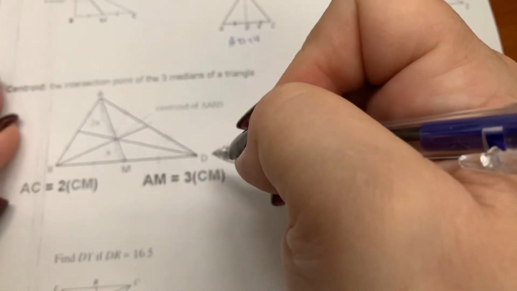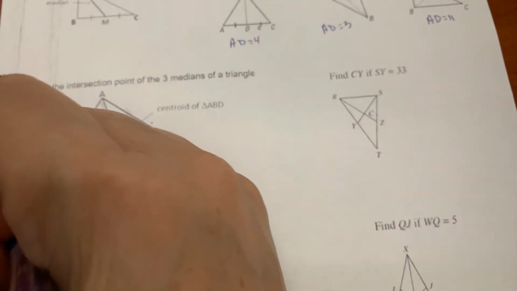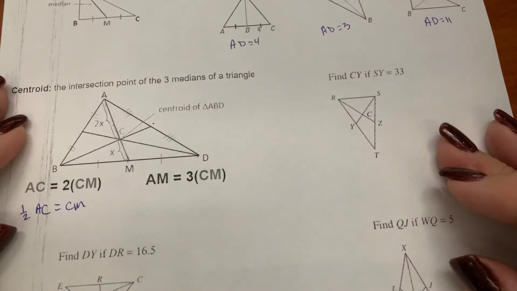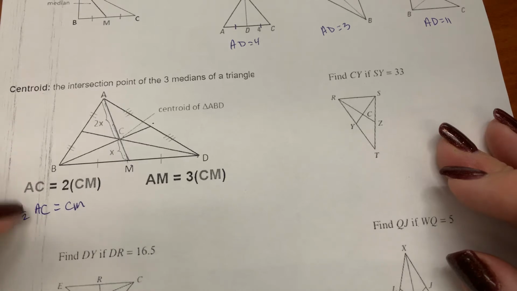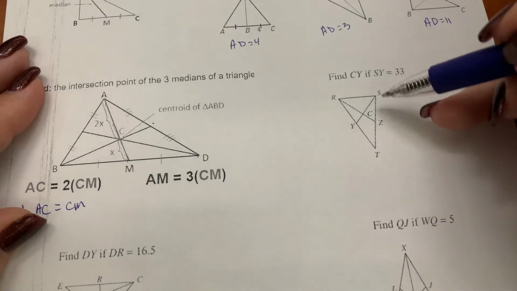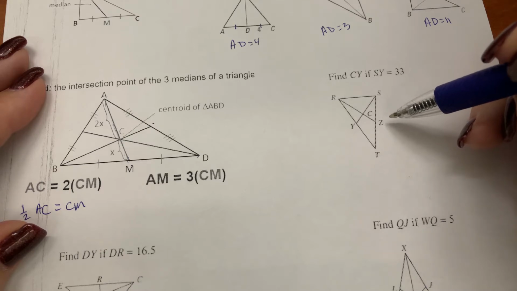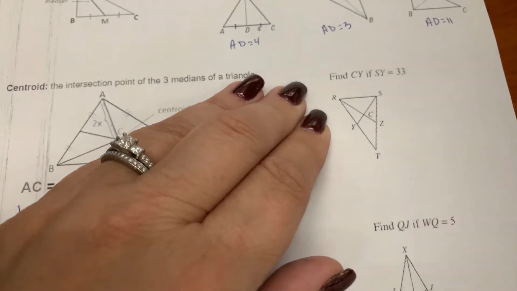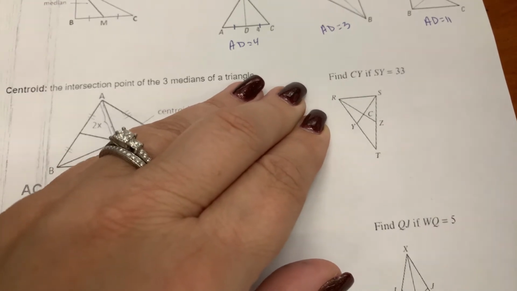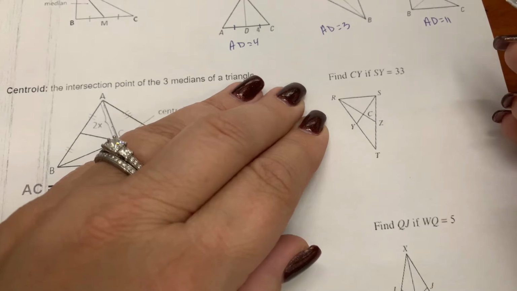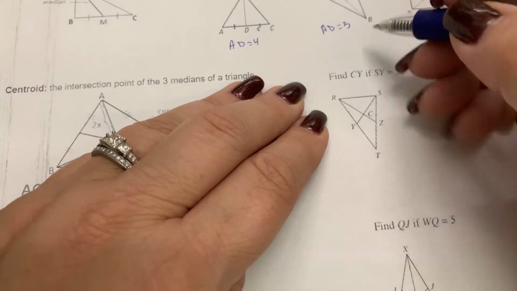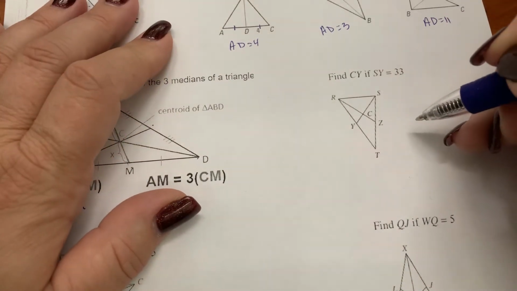So you could also think of it as one half of AC is equal to CM. So you might need to think about it whichever way to do the problems. All right. Then I'm going to go over here and find that CY. One of the things that's not written on your paper is that each figure shows a triangle with one or more medians. So all of these triangles that you see have medians drawn into them. That's important, otherwise you couldn't do the problems.